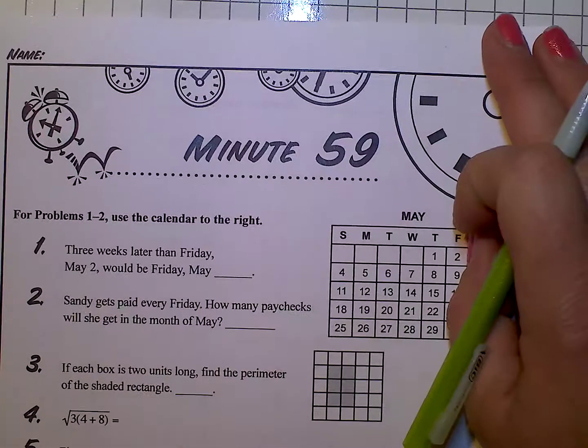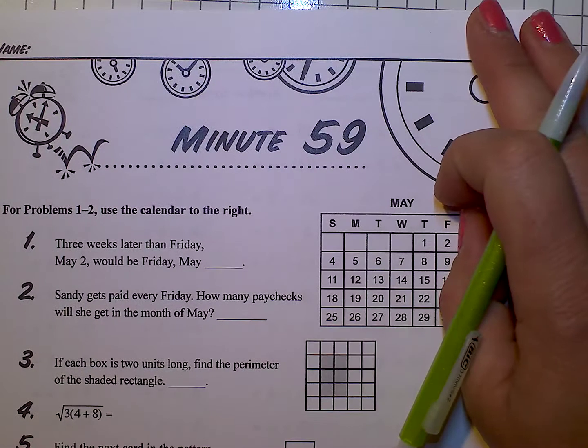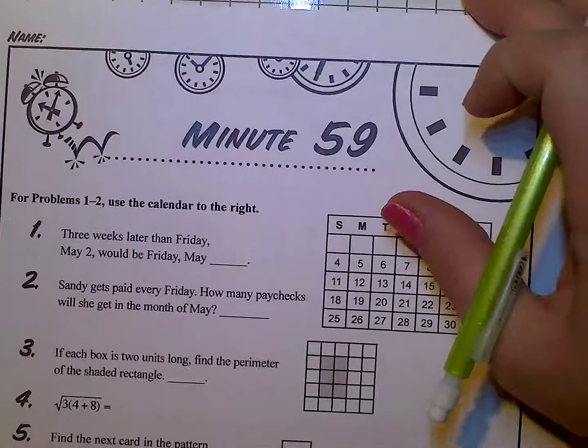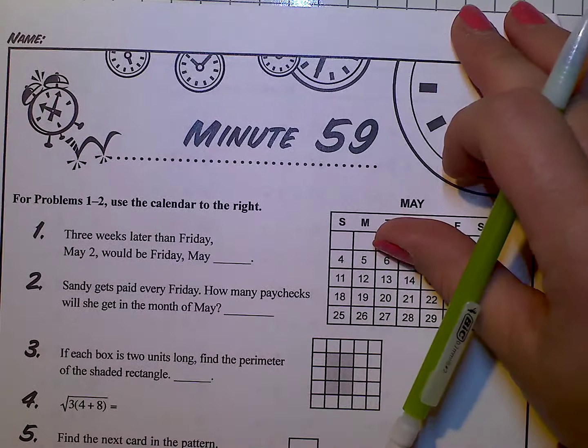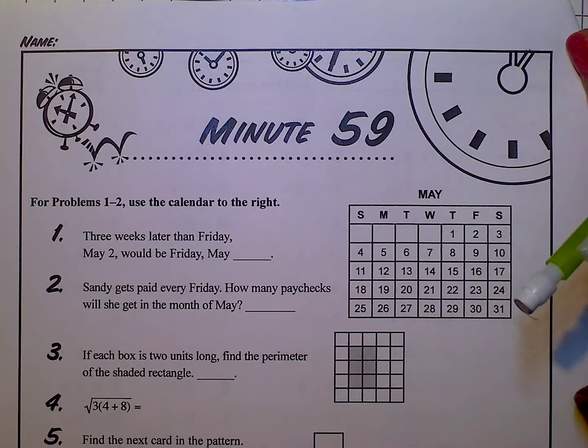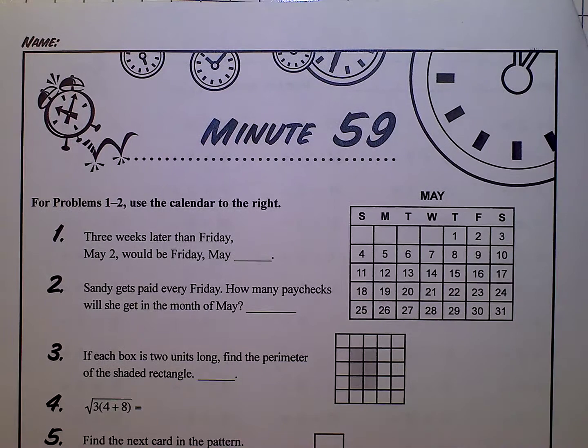All right, here is minute 59 for week 4, day 2. I'm going to try to get my videos all done today on Wednesday so that you guys can do your work when you want, but I'm not going to lie, it does take quite a bit of time, so I'm going to do my best.